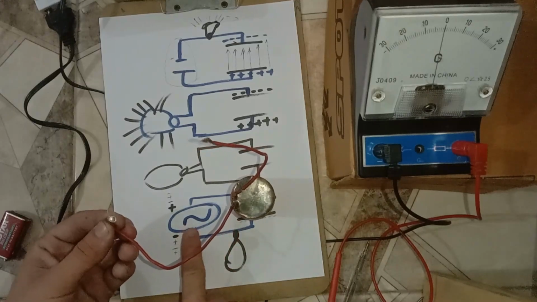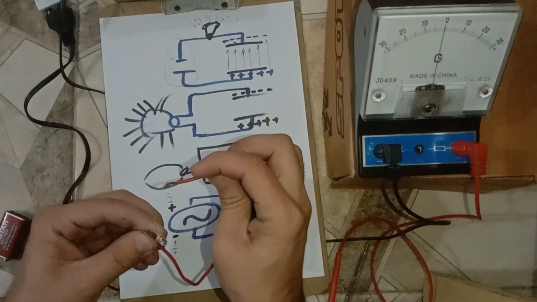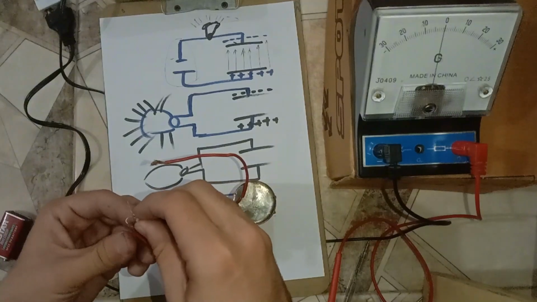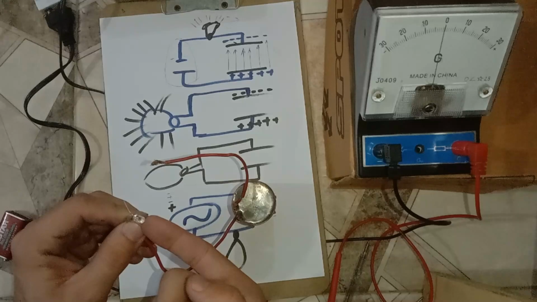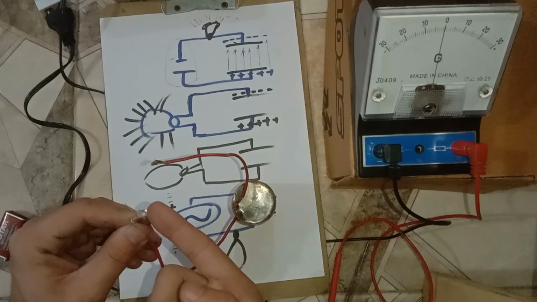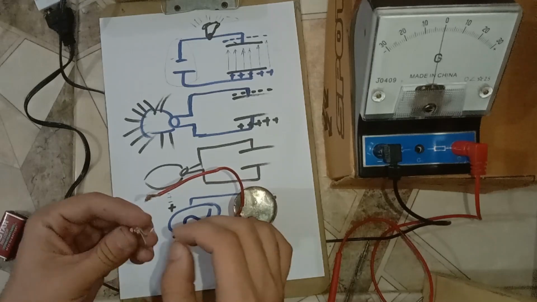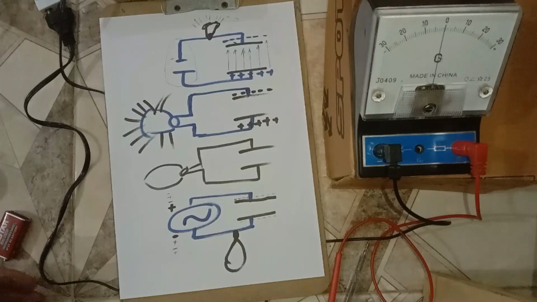Both these terminals we will attach with the AC supply. Here this bulb has a very small voltage, so therefore I don't connect this with the AC supply. So what will happen in that case?